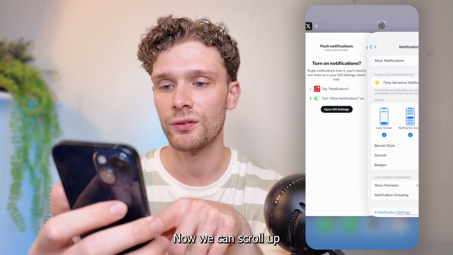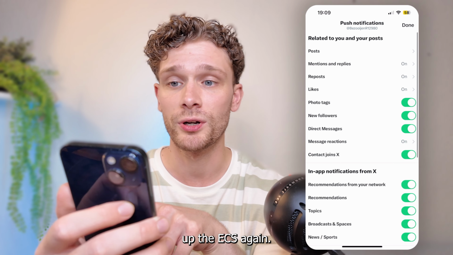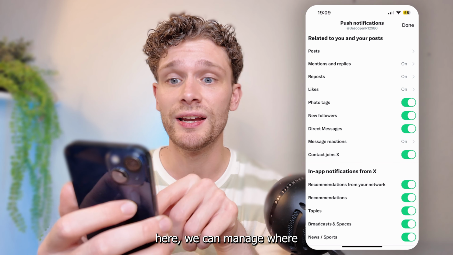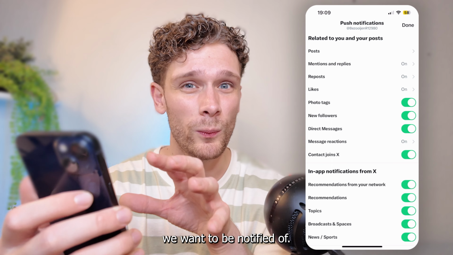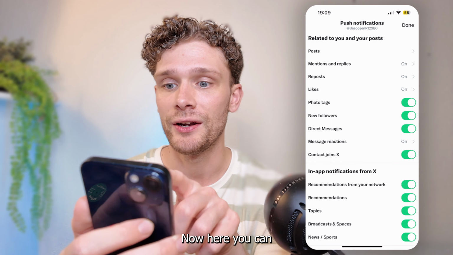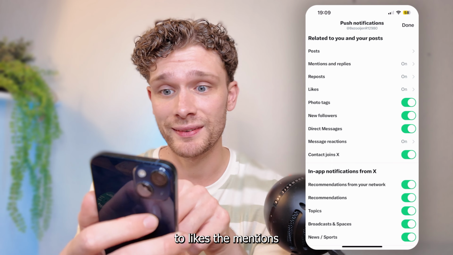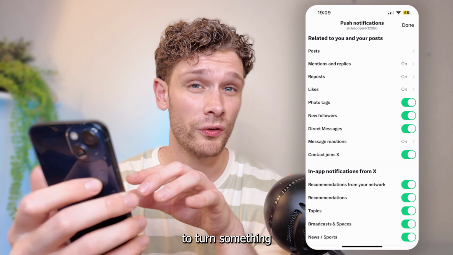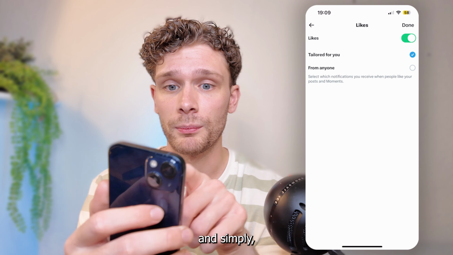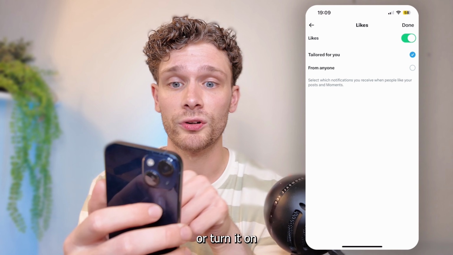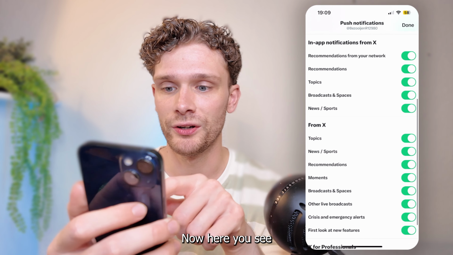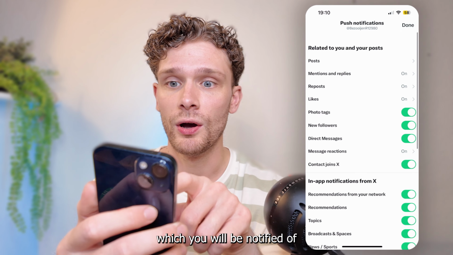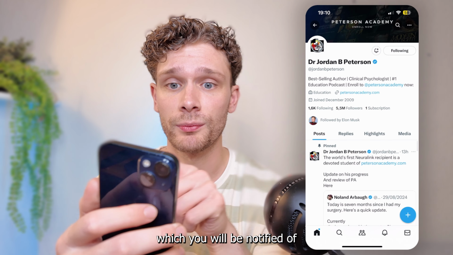Now we can scroll up till we open up the X again. And as you can see here, we can manage what we want to be notified of. Now here you can choose the reposts, the likes, the mentions, or the post itself, as you can see. If you want to turn something on, simply pull the lever to turn it on and turn it off. Now here you see a whole bunch of stuff which you will be notified of, and press done.